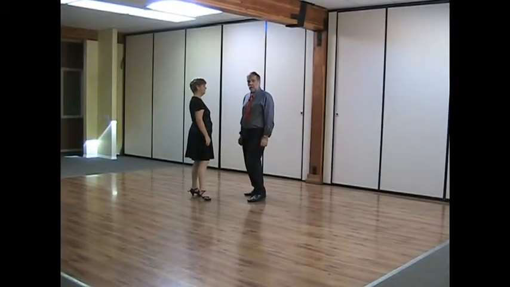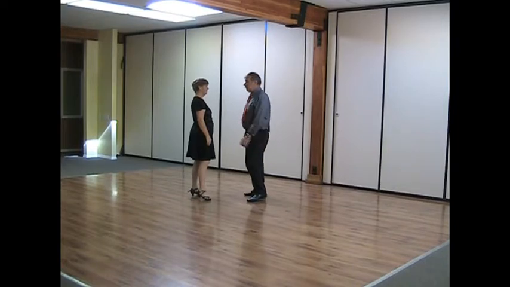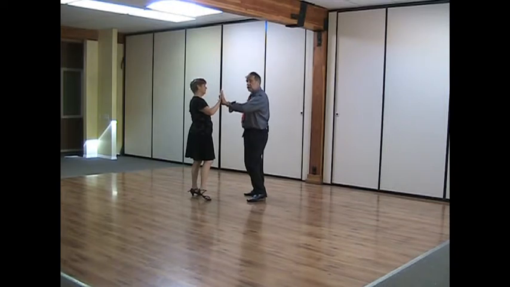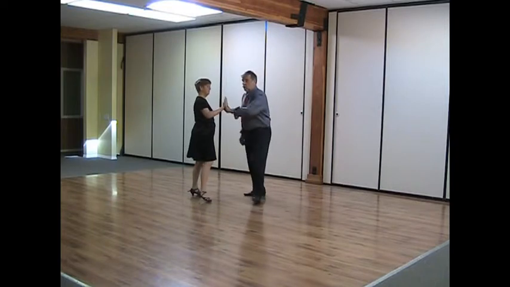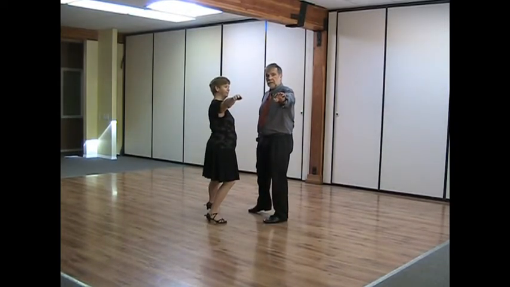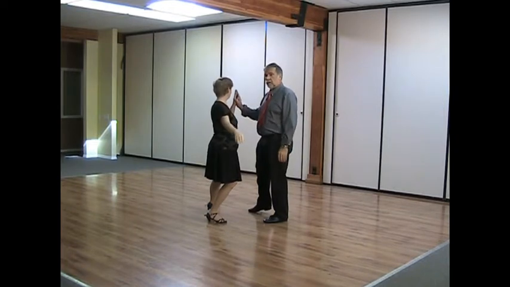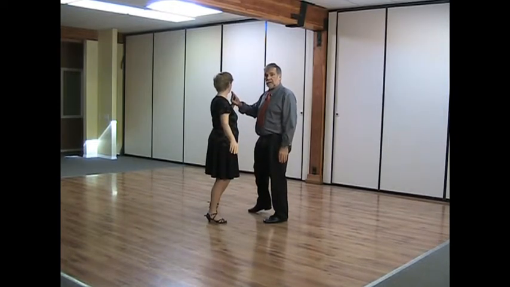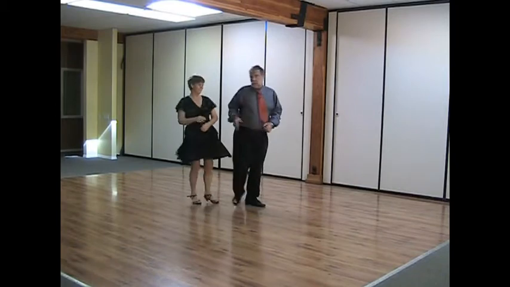Now we could do that roll 3 and check the last step with a lunging action. So here we're going to do the roll 2 and then we're going to lunge to the side. Now the checking action means we're going to stop our momentum with the intention of moving in the opposite direction. 1, 2, and lunge. This leaves a trail foot free for a roll in the opposite direction.